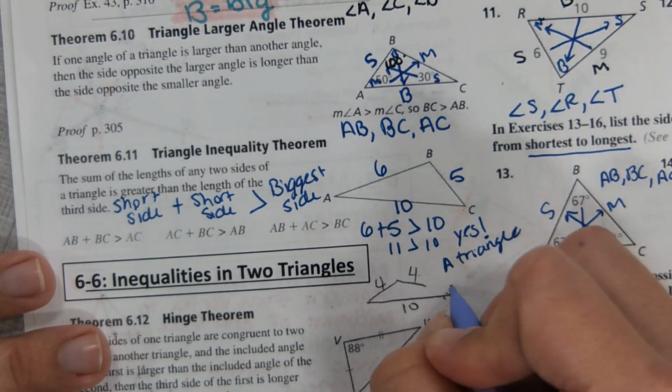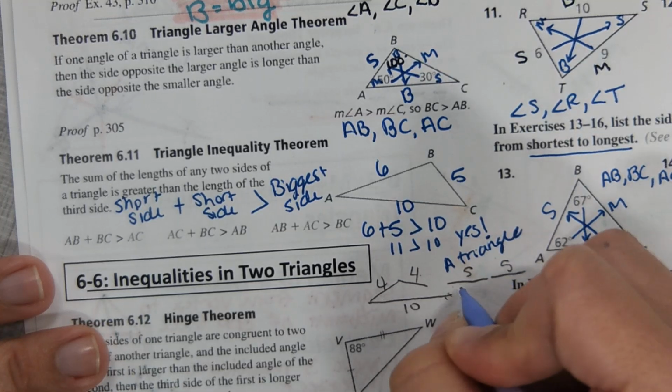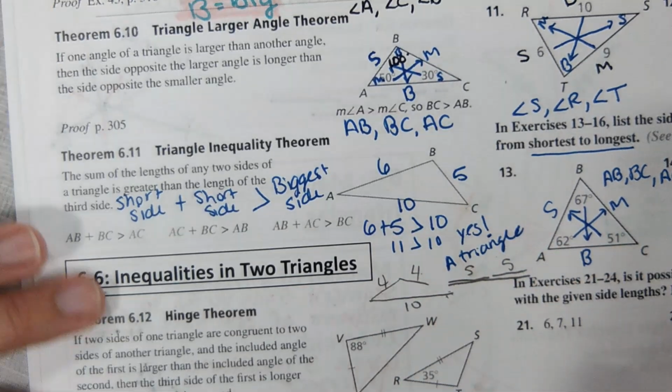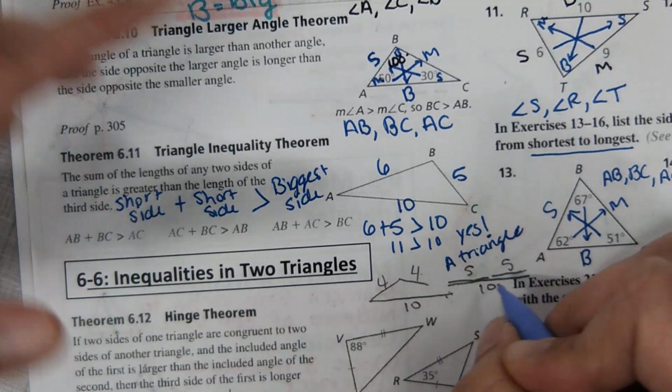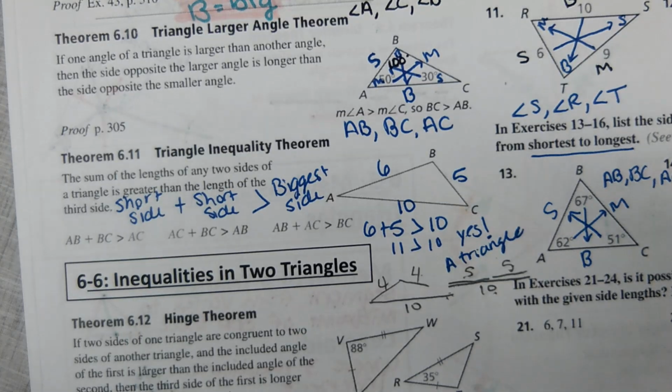Or even if it was like 5 and 5, 5 plus 5 is just 10, that would just make a straight line, and you couldn't make a triangle. So these two numbers have to add to something bigger than 10 in this case.